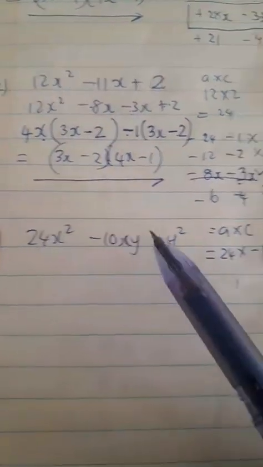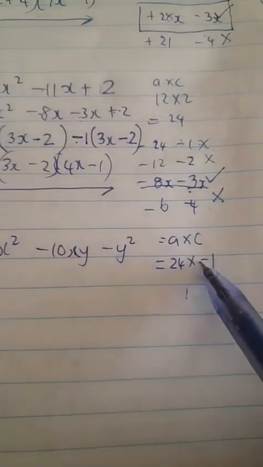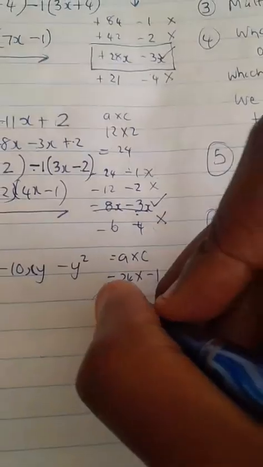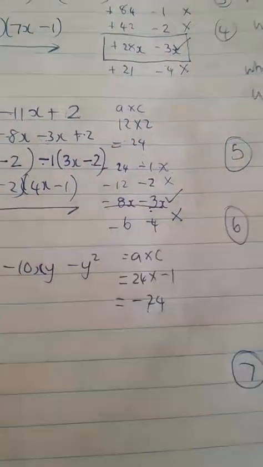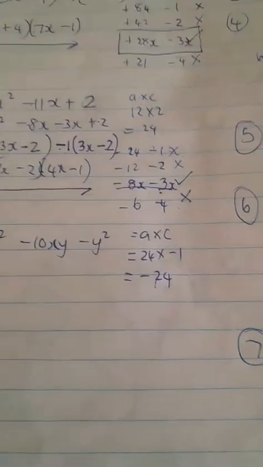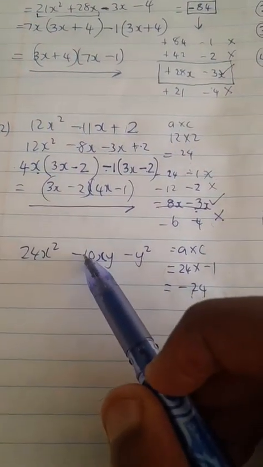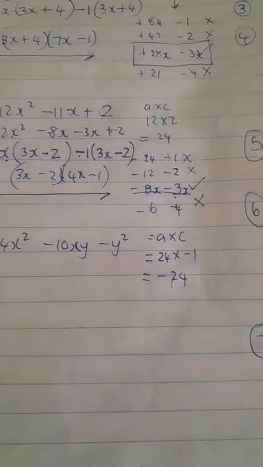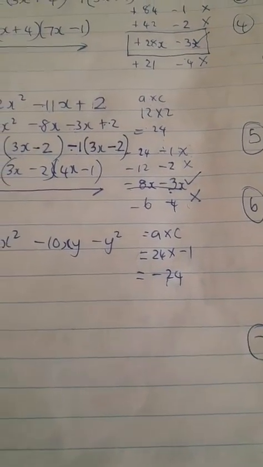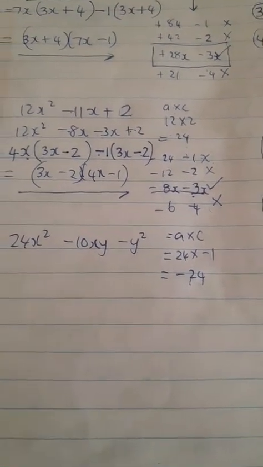24 is A. Negative 1 is C. 24 times negative 1 gives us negative 24. Surely some of you are already seeing what I need to replace negative 10 with, if you know your factors off the top of your head. Some of you are probably seeing the factors already.